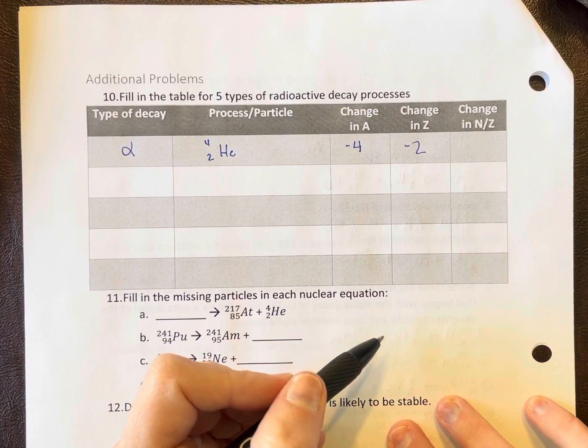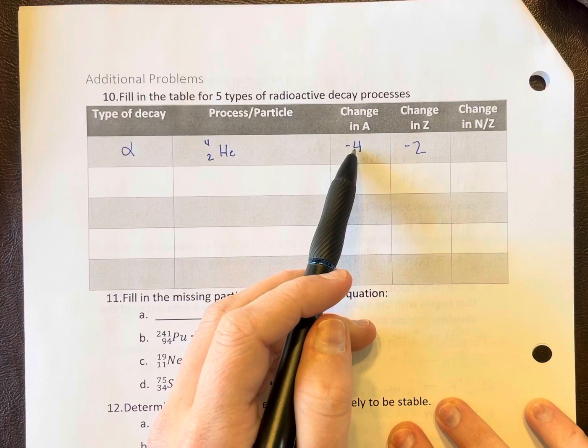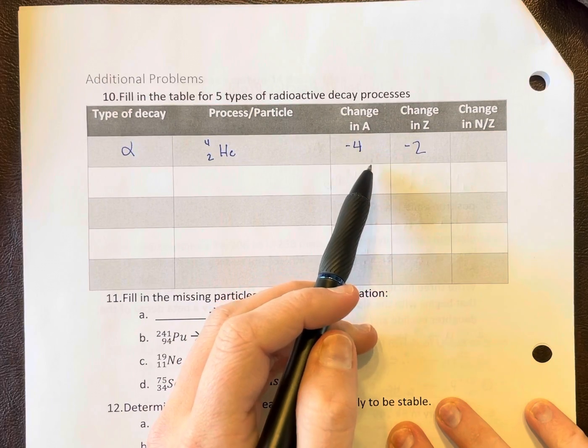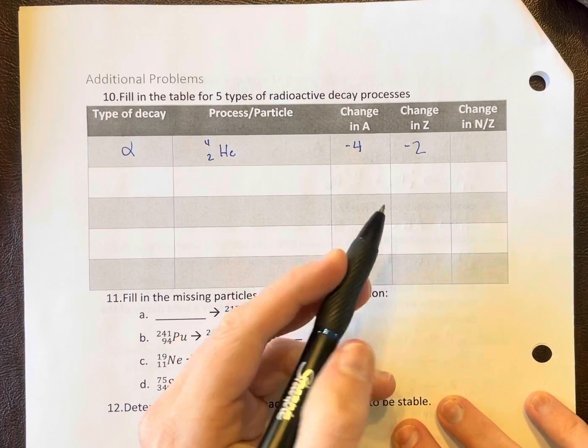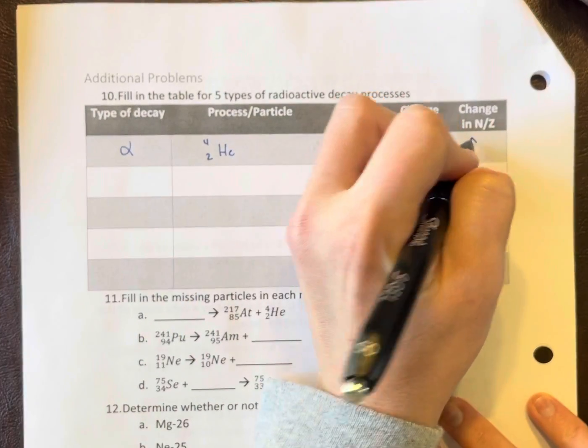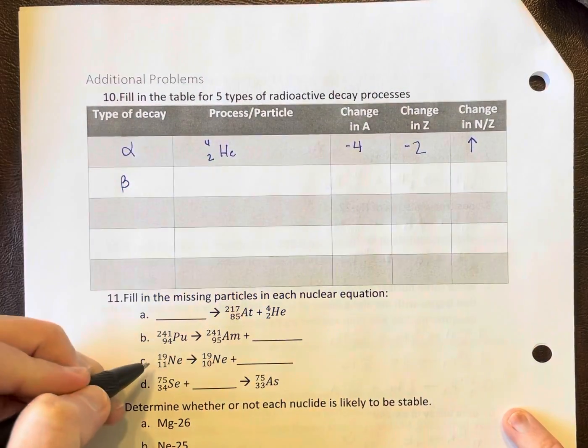Neutron to proton ratio. So we're losing protons and we're losing neutrons as well. But overall, our change in our neutron to proton ratio is going to go up because you have fewer of both. Next one, beta decay.